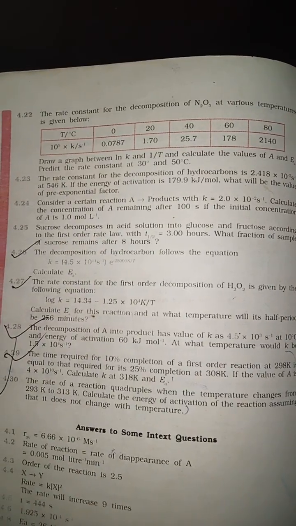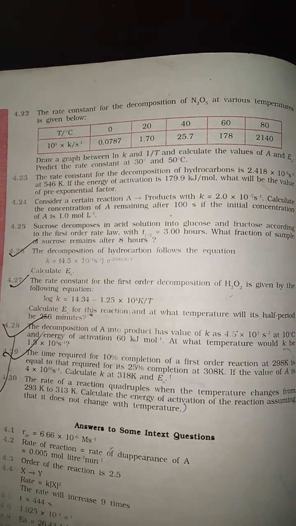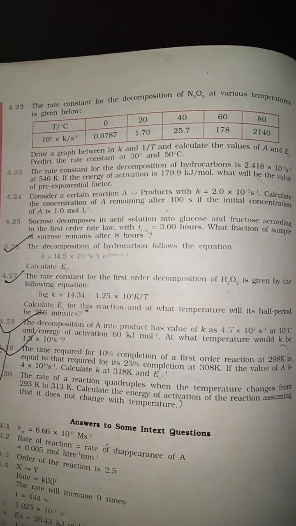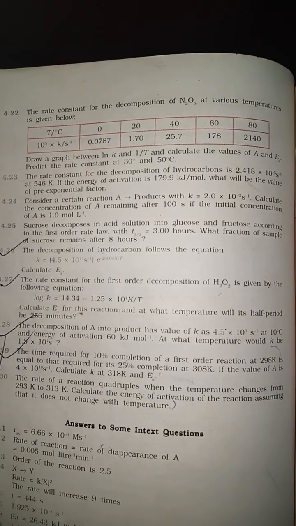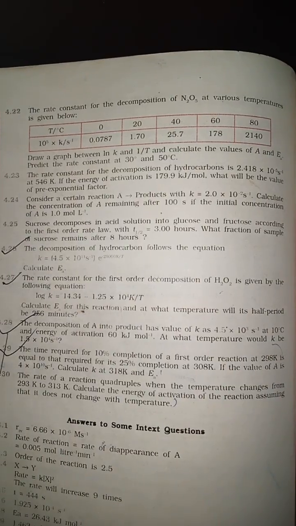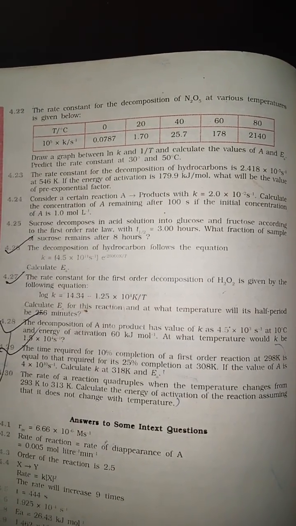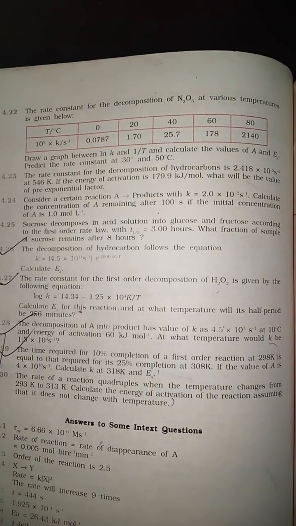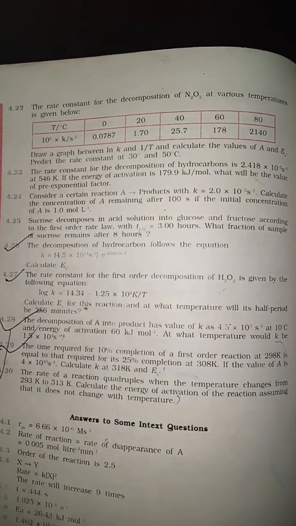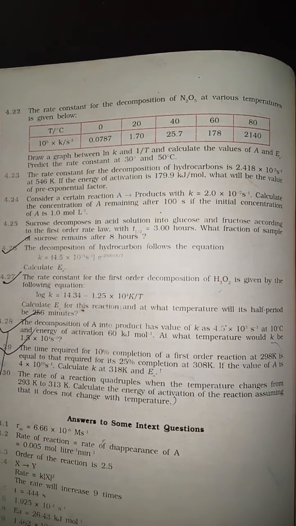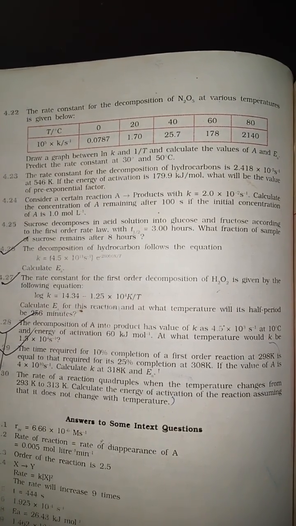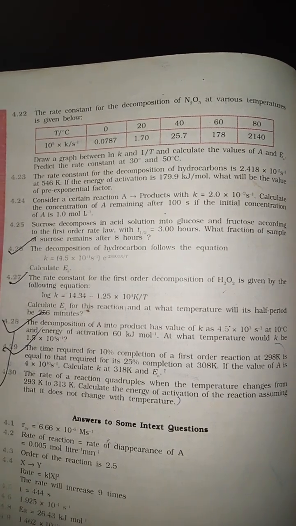The decomposition of a hydrocarbon follows k = 4.5 × 10^11 second inverse × e^(-28000 K/T). Calculate E. The rate constant for first order decomposition of H2O2 is given by the following equation: log k = 14.34 - 1.25 × 10^4 K/T. Calculate E for the reaction and at what temperature the half-life will be 256 minutes. The decomposition of N2O5 has a value of k of 4.5 × 10^3 second inverse at 10 degrees Celsius and energy of activation 16 kilojoule per mole. At what temperature would k be 1.5 × 10^-2 second inverse?